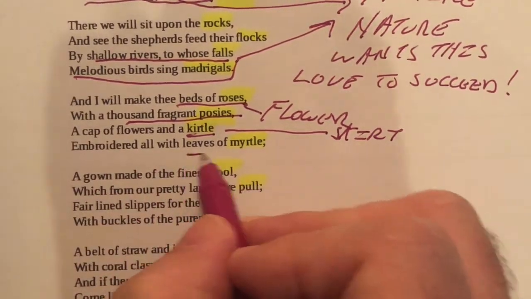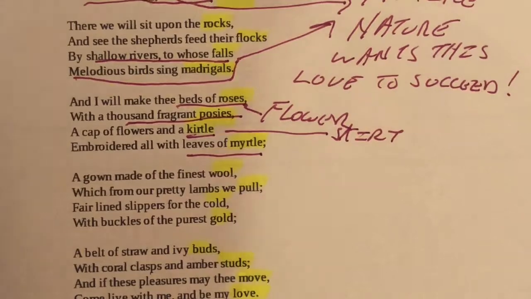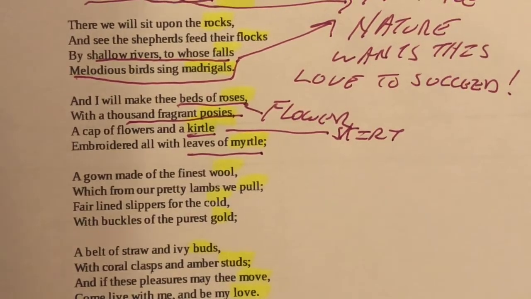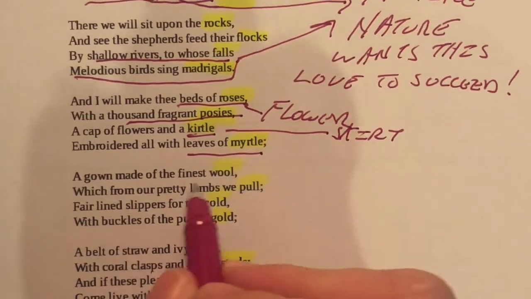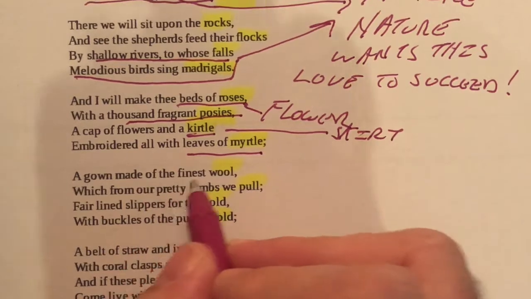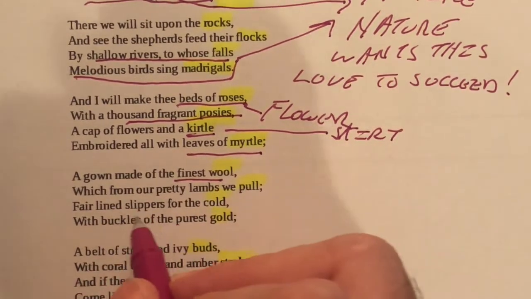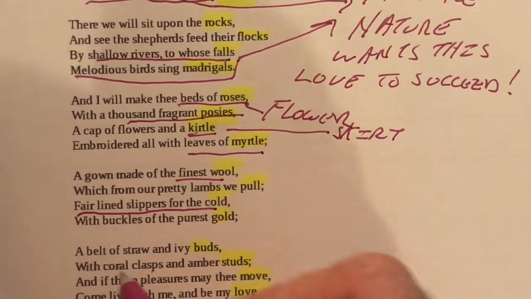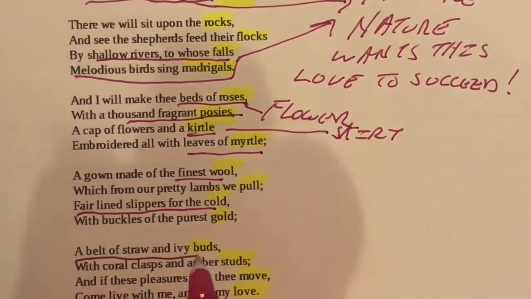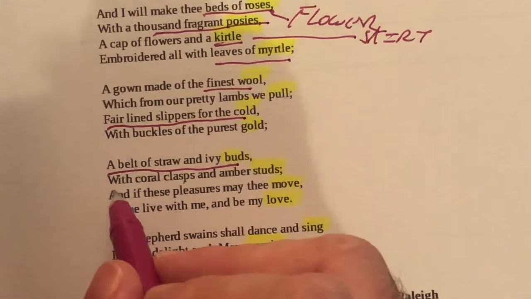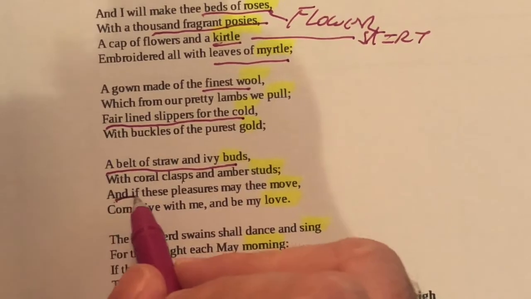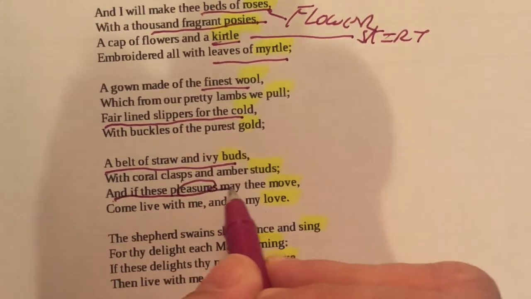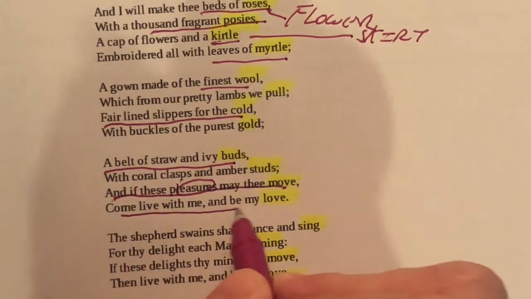Embroidered all with leaves of myrtle, a particularly aromatic, kind of like an ivy, like a vine. A gown made of the finest wool. I'm a shepherd, of course I can get you wool, which from our pretty lambs we pull. Fair lined slippers for the cold, with buckles of the purest gold. A belt of straw in ivy buds, with coral clasps and amber studs. And if these pleasures may thee move, come live with me and be my love.